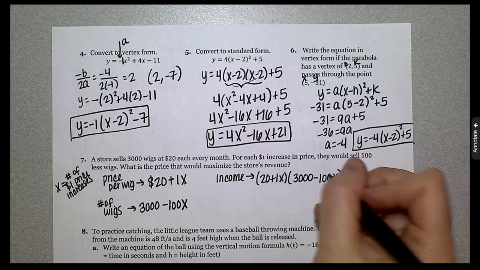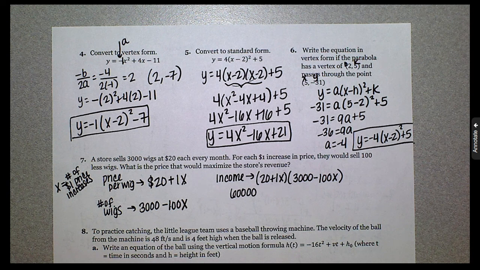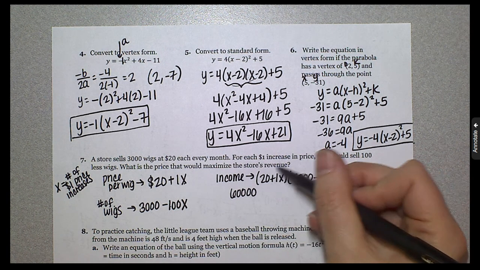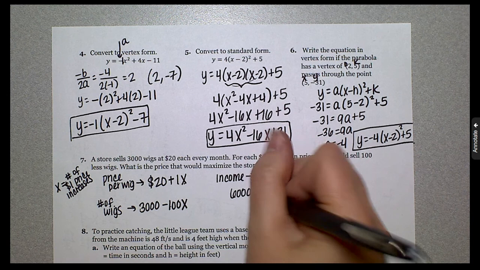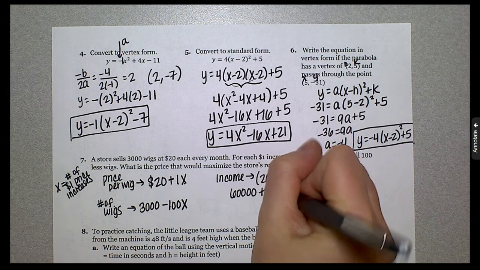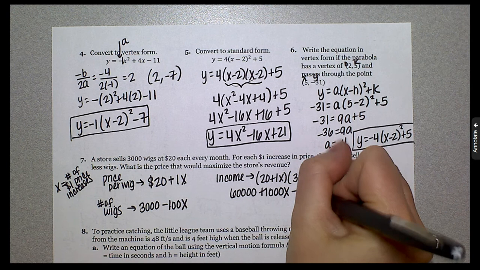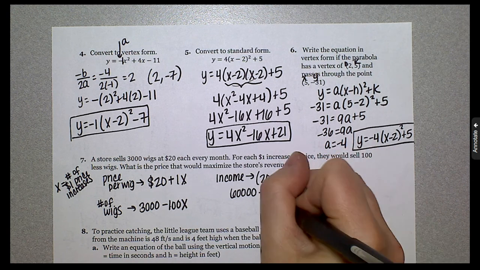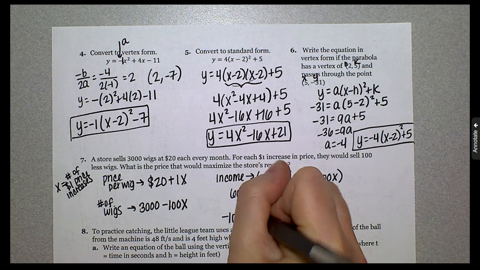So if I distribute this out, I would get 60,000. Once again, these numbers are a little big, but that's okay. And then that would be what? Minus 2,000 plus 3,000, so that would be plus 1,000x. Once I combine those like terms in the middle, minus 100x squared. But what I always do is put that in standard form, so I'm just going to rewrite it.